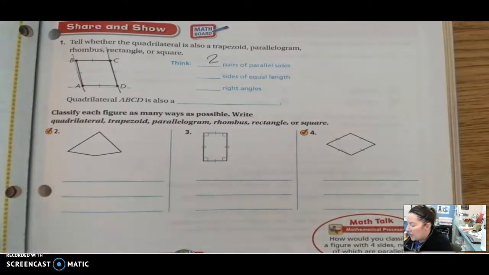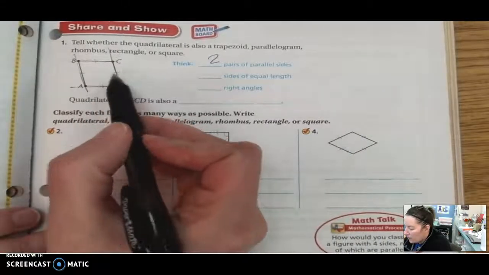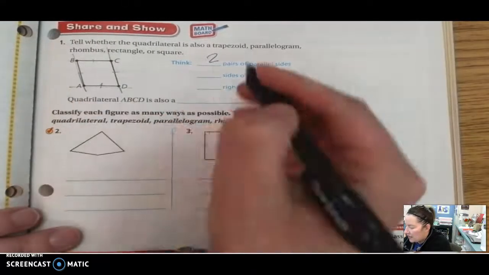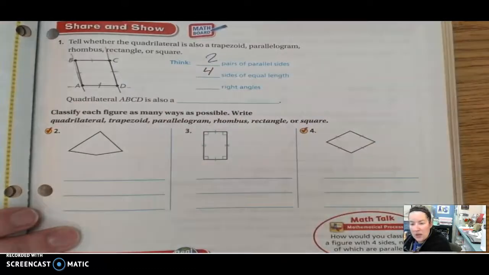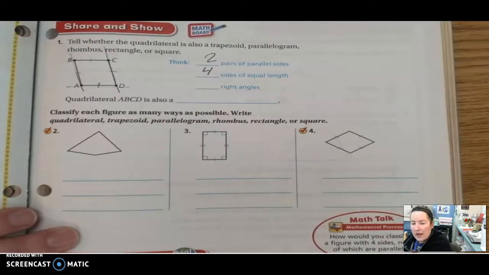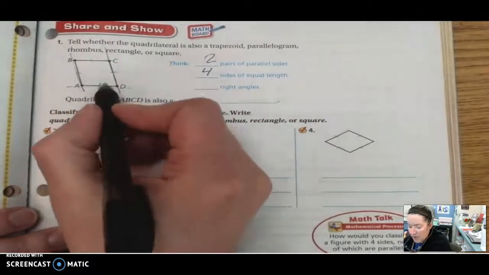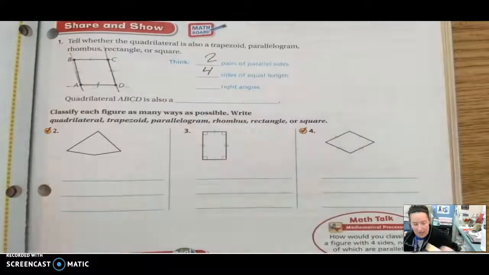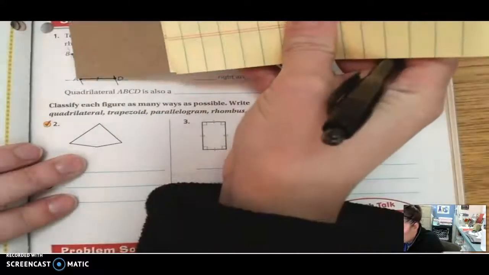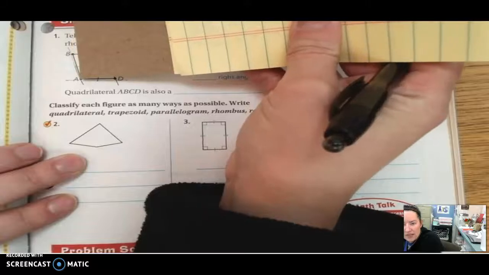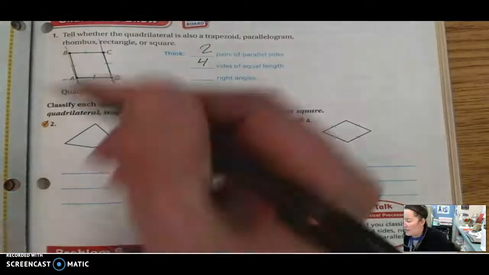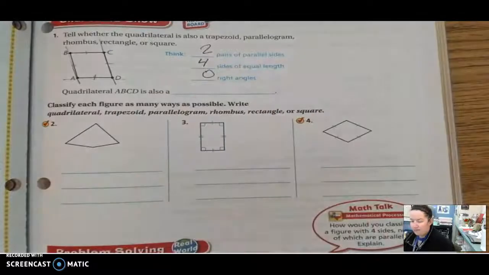How many sides of equal length? Well, they each have one dash. That means they're all the same size. So I have four sides of equal length. How many right angles? Are any of these right angles? They don't have the little square in any of them. And if I try my notebook, no, that's not a right angle, not a right angle. So I have 0 right angles.